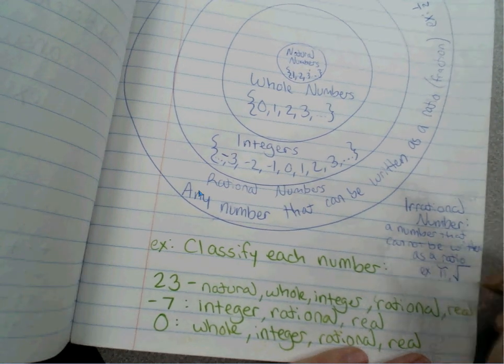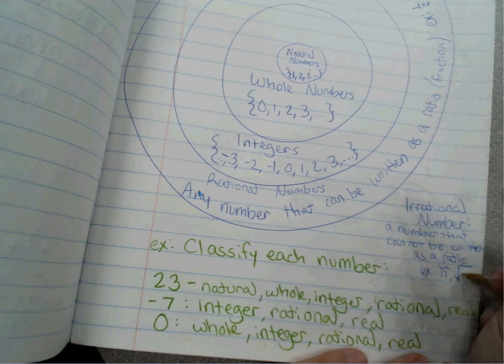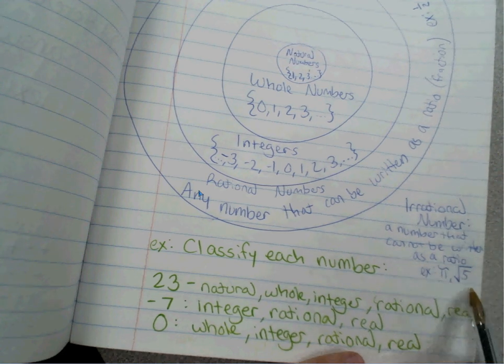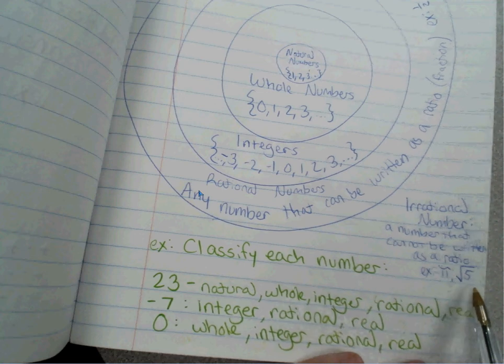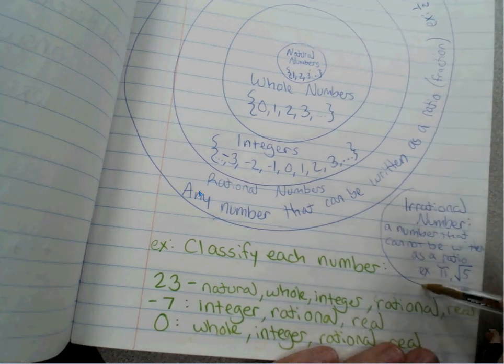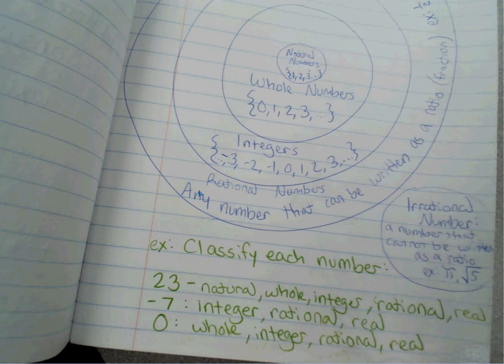Another one are square roots that are not perfect squares. We can't take the square root of them, like square root of 5. There's no number times itself that will equal 5, so that's irrational. I'm going to put a circle around this so we know.